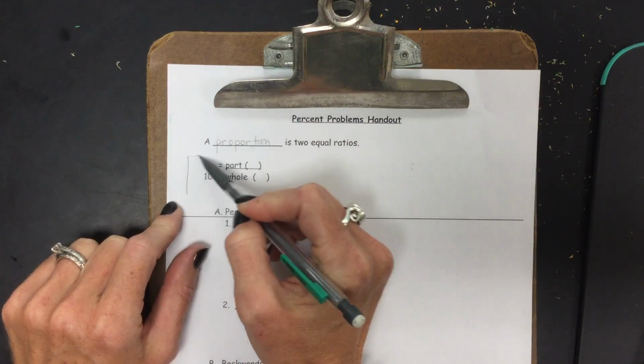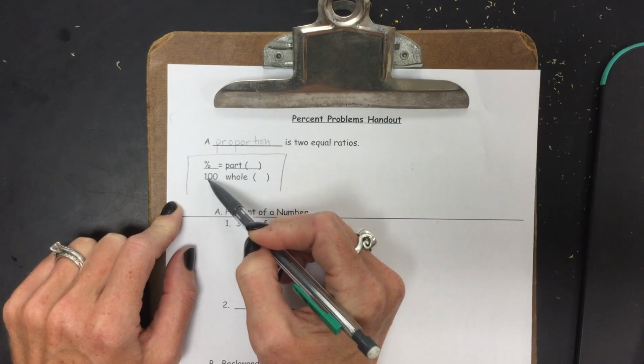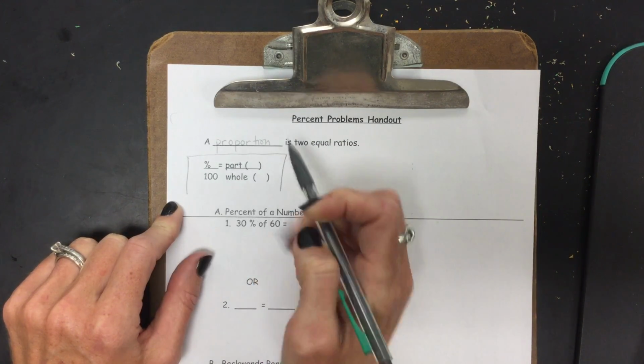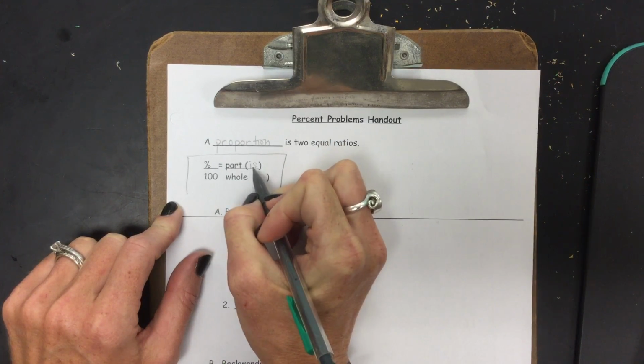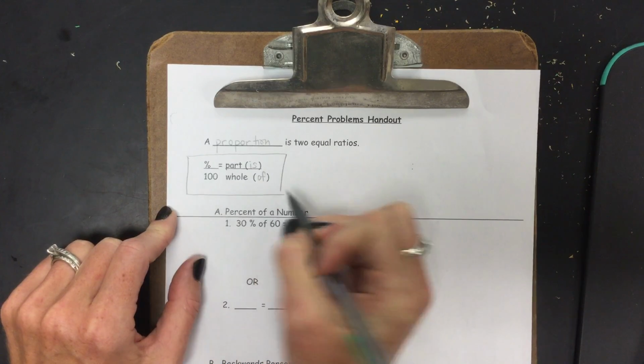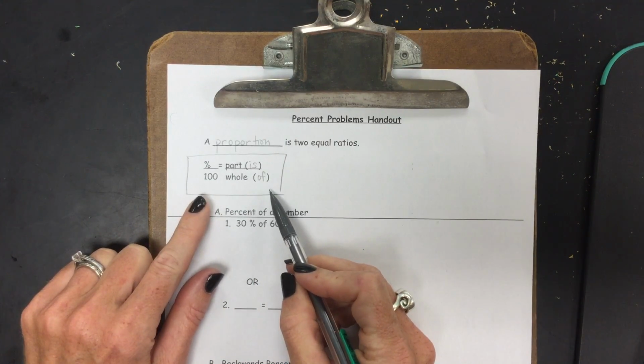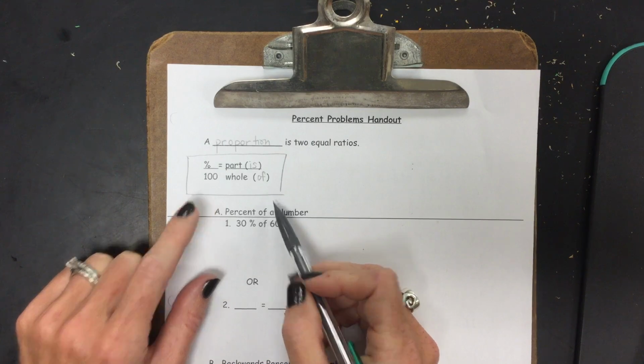So right here, this is a very important proportion. Percent over 100 equals part over whole, or is over of. Now, it doesn't make a whole lot of sense yet, but just box that in. Highlight it somehow so when we come back to it, you'll know that this is important.